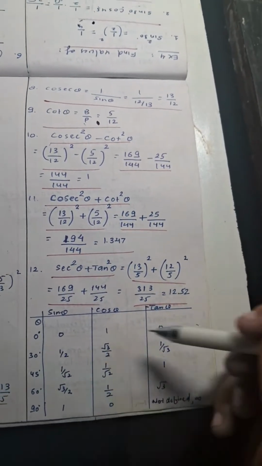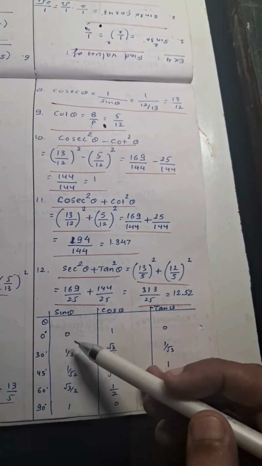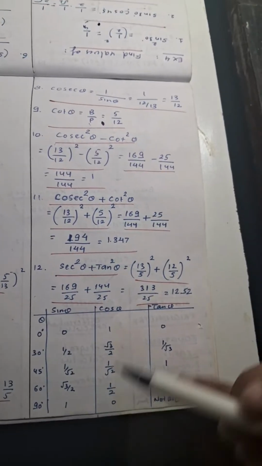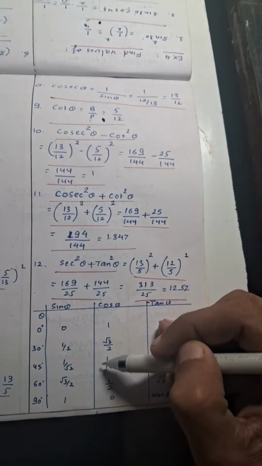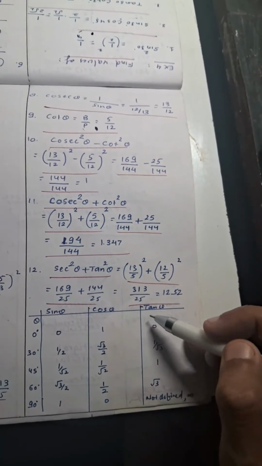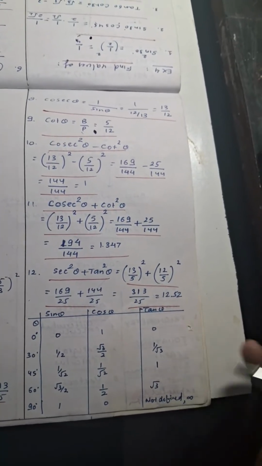Now there is a table of sin theta, cos theta and tan theta. Regarding sin theta, sin 0 is 0, sin 30 is 1 by 2, 45 is 1 by root 2, 60 is root 3 by 2, 90 is 1. Regarding cos theta, cos 0 is 1, cos 30 is root 3 by 2, 45 is 1 by root 2, 60 is 1 by 2, cos 90 is 0. Regarding tan, tan 0 is 0, 30 is 1 by root 3, 45 is 1, 60 is root 3, and tan 90 is not defined or infinity.